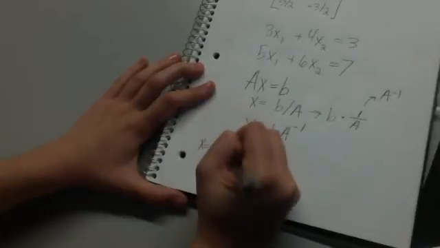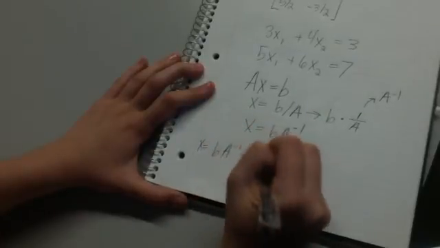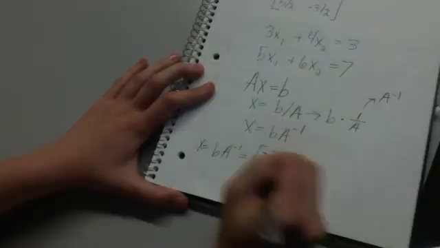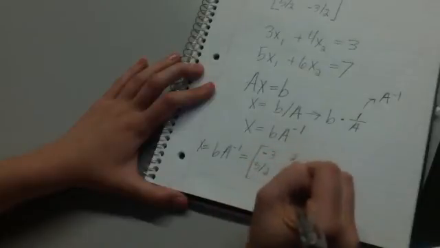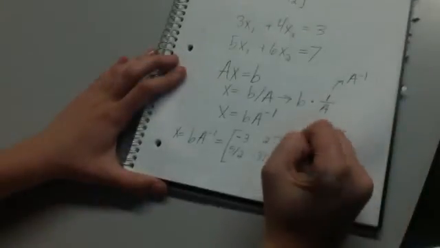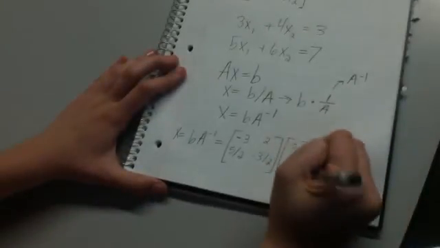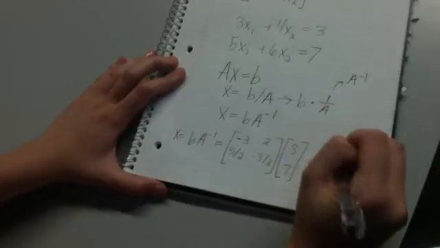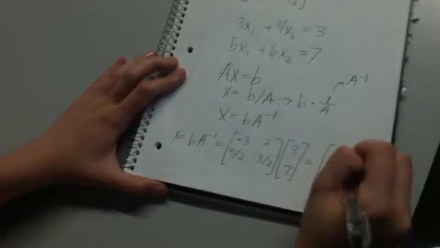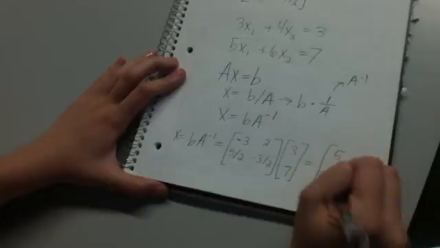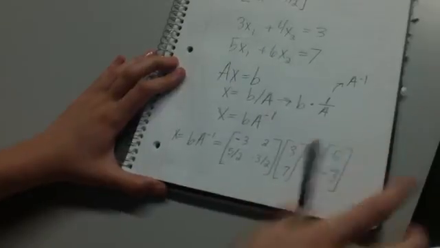Okay, so now to solve this is pretty simple. We have X equals B times the inverse of A, and we know the inverse of A is negative 3, 2, 5 over 2, negative 3 over 2. And in this case, the matrix B is simply 3, 7. So if we go ahead and multiply everything out, we find the solution set to be 5, negative 3.